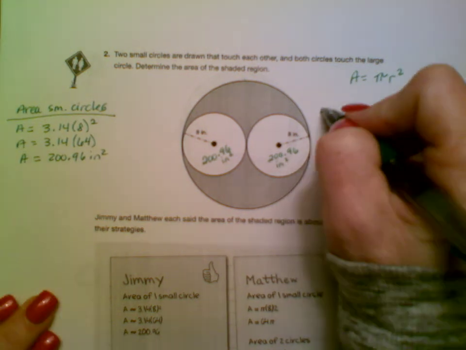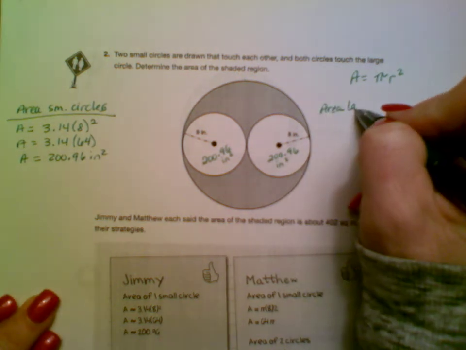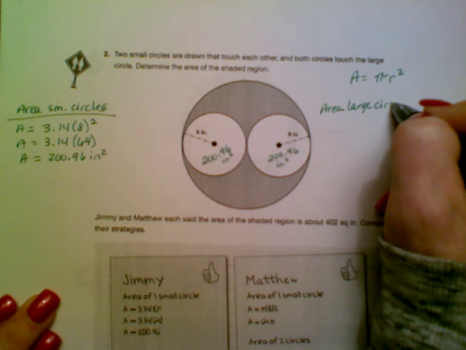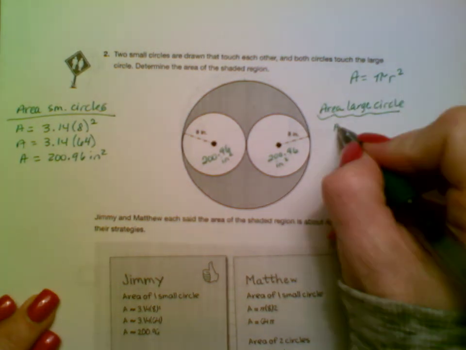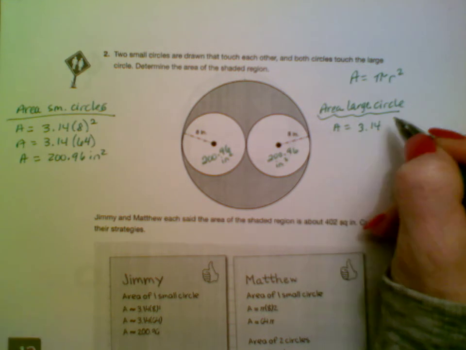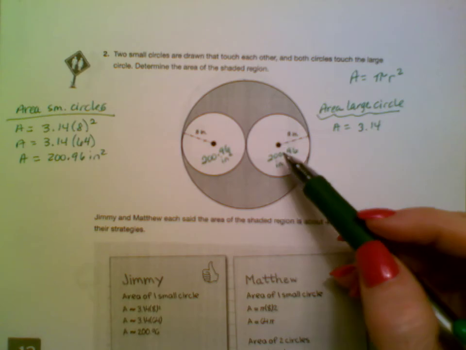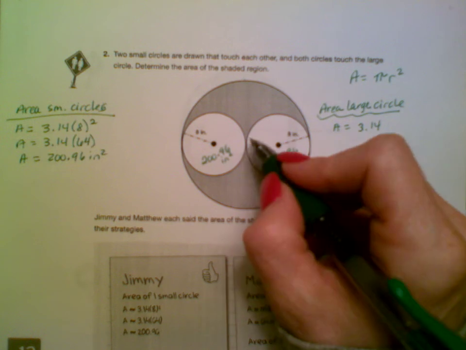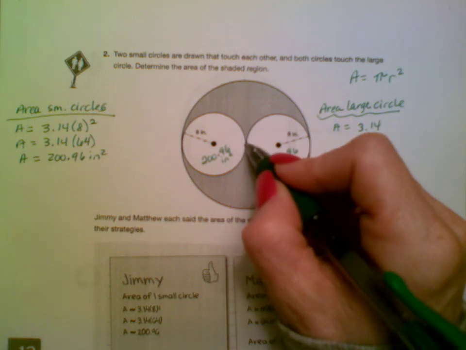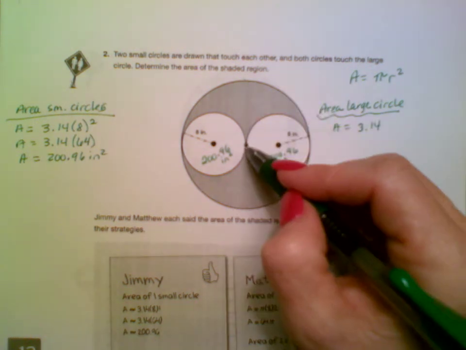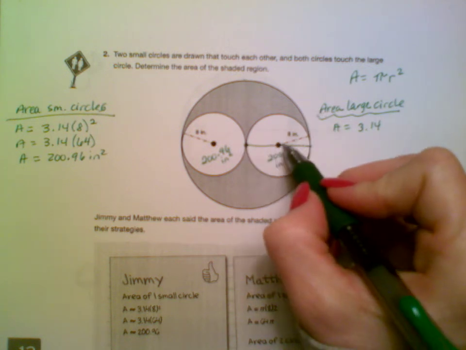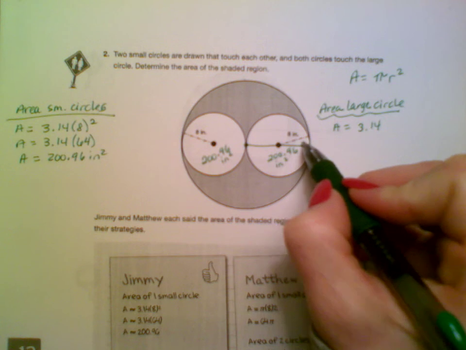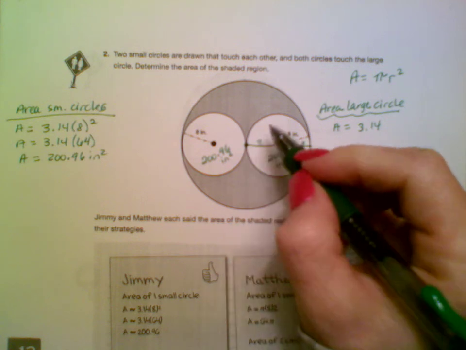Now I'm going to find the area of the large circle. This one's a little harder. So same formula, area equals pi. Now I need to find my radius. So radius is going to be from the center of the big circle to the outside. Well, if this is 8, this is 8, and this is 8.